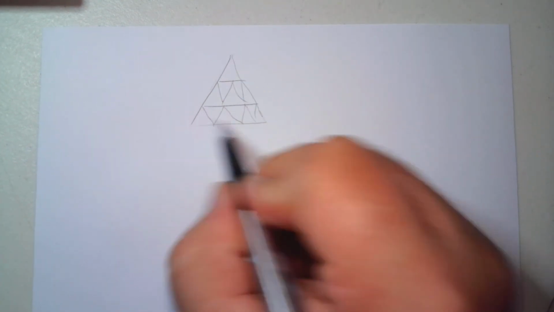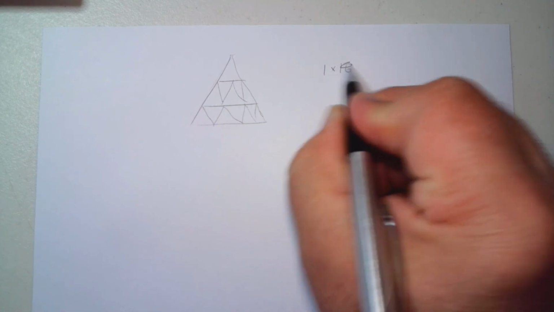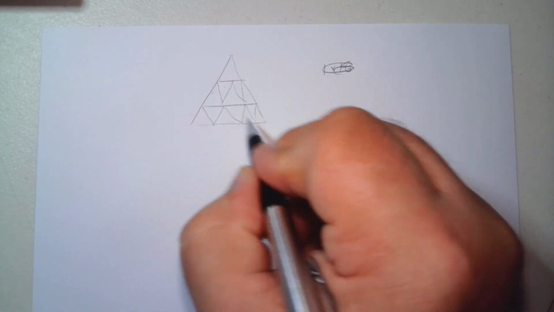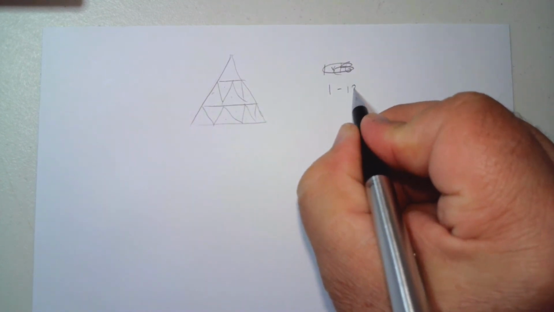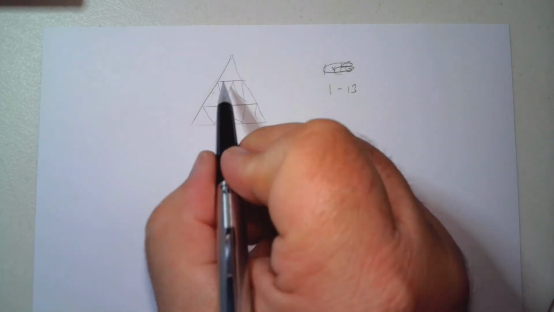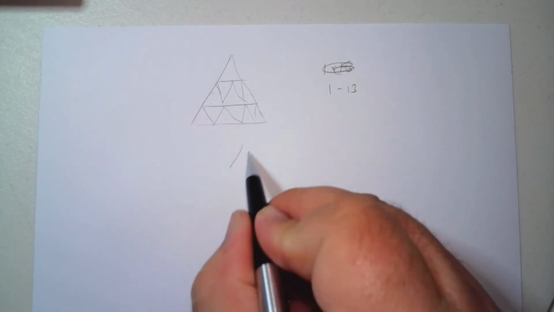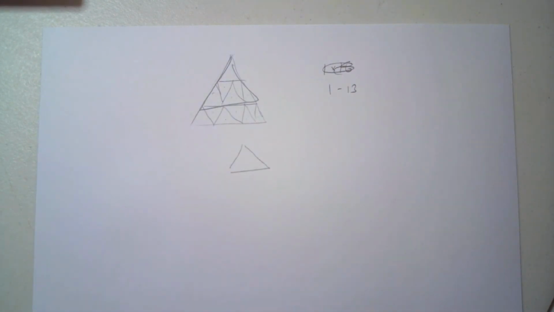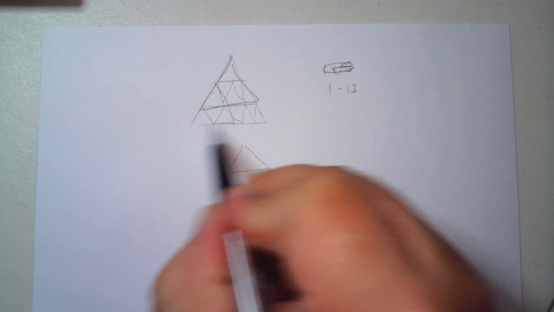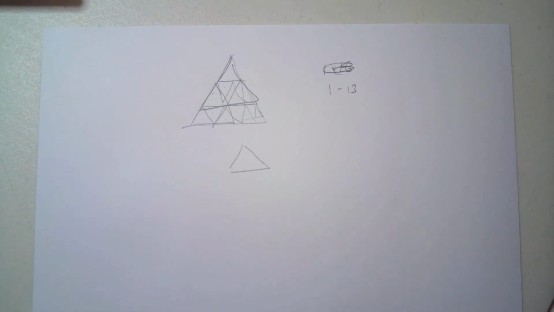Well, there's one big one. So one of them has 1, 2, 3, 4, 5, 6, 7, 8, 9, 10, 11, 12, 13. So one of them has 13 spaces. Then look at some other possibilities. So break them up. It could be one. This is also a triangle. This is also a triangle. This is a triangle. So to break it down, it's all the possibilities.